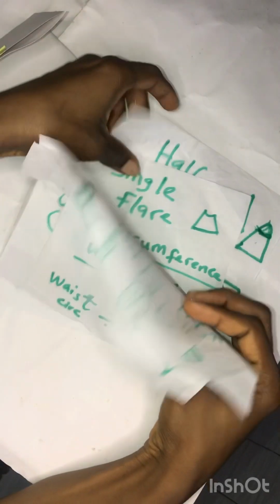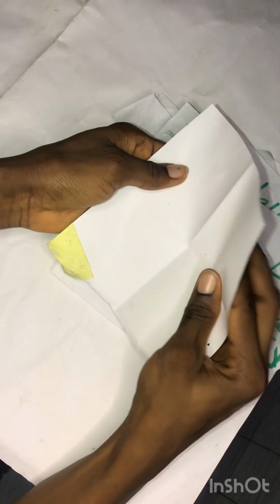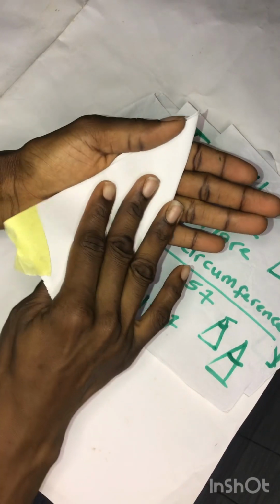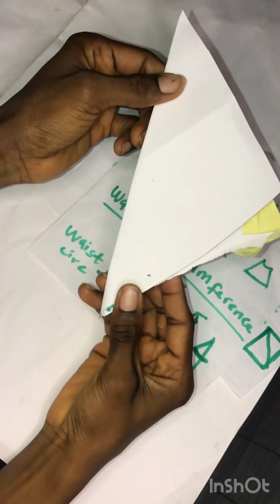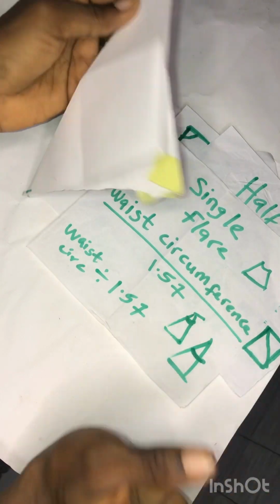Let me go over this. For a single flare, this is how you fold it. You just go ahead and fold it like this. This is a single flare, and don't forget to divide it by 1.57.